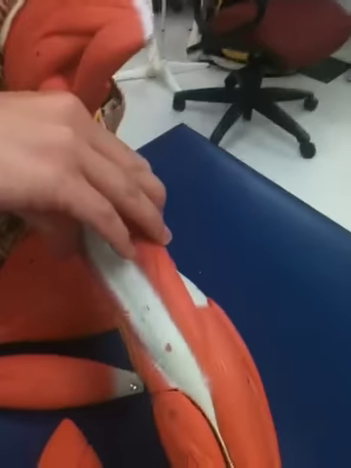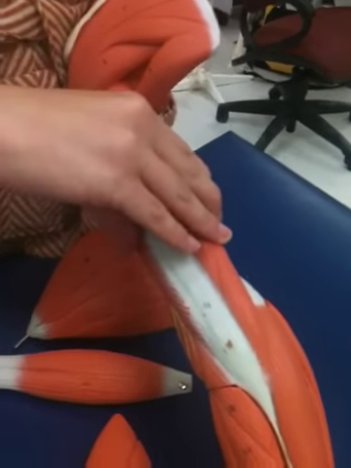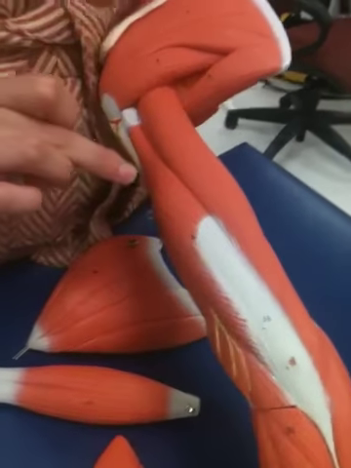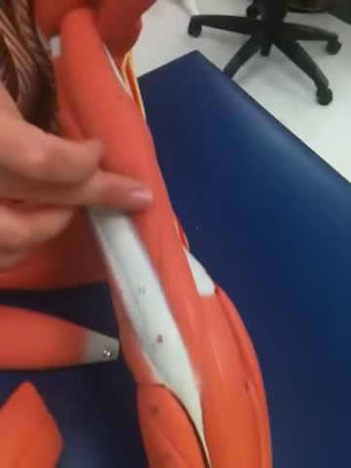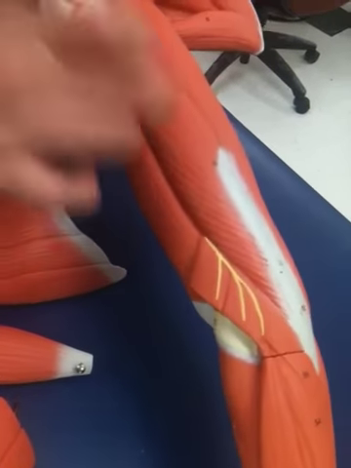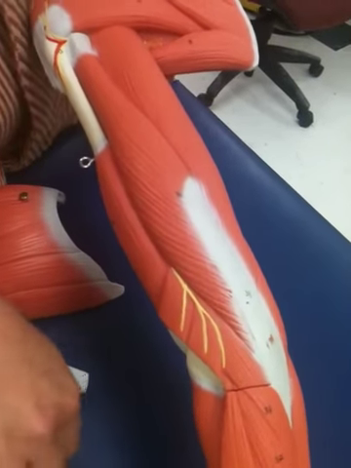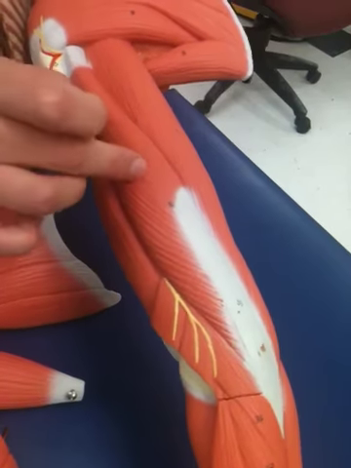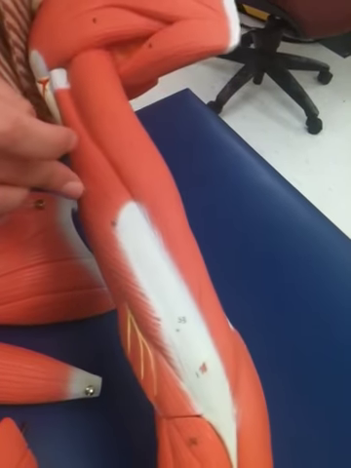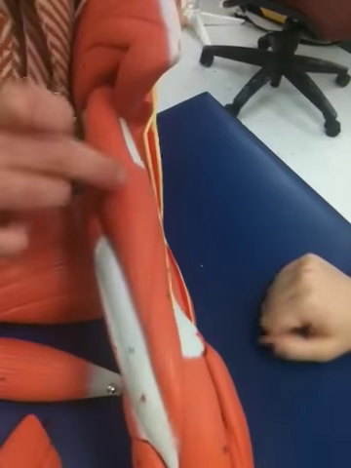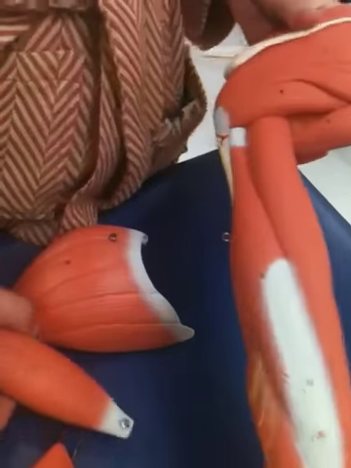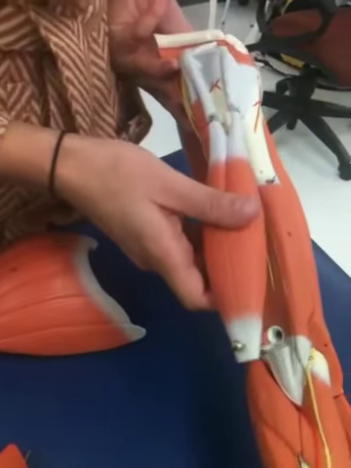Flip it around. This group of muscles is the triceps brachii. This is your lateral head, your long head, and your medial head. The long head is the in between of the triceps brachii. If we labeled this head and it said be specific on the card, this would be your lateral head of the triceps brachii muscle. Medial head is right here. Long head is right here.